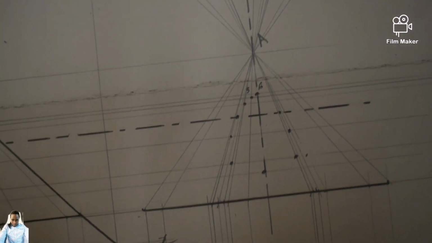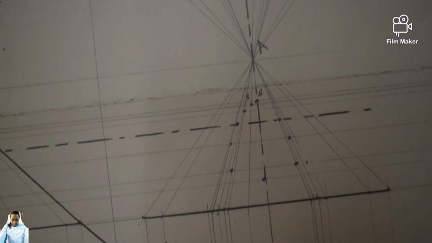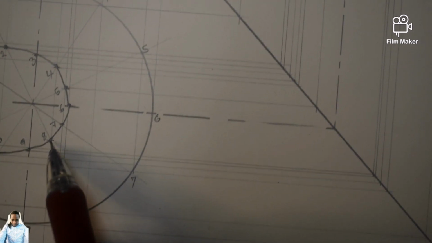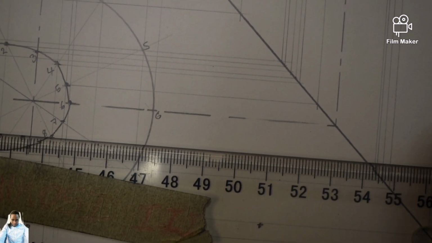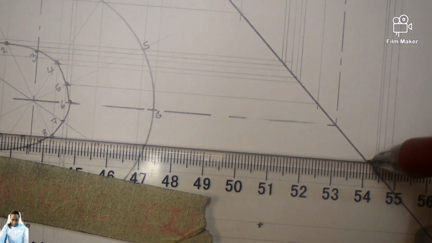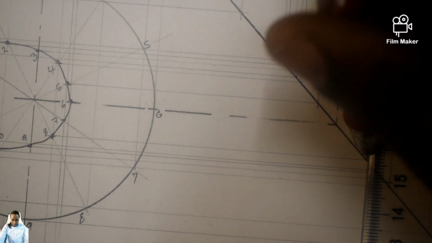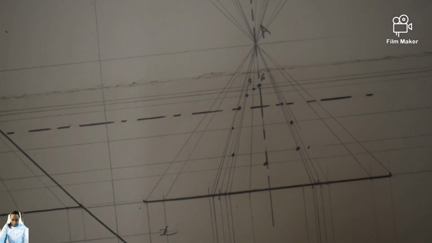So now we are going to look at point 8, which is this one. There by your top, take it horizontally. Once you touch the line of your 45, you go vertically up. Once you touch the bottom part of your left view, direct it to your apex point, which is this one.